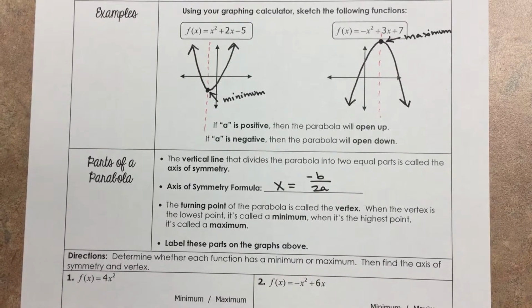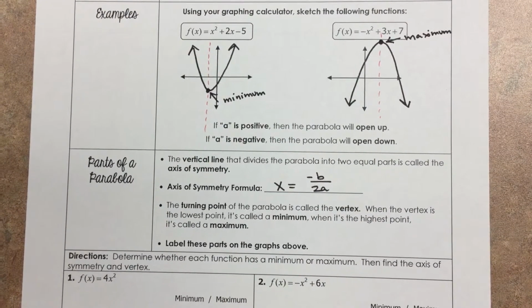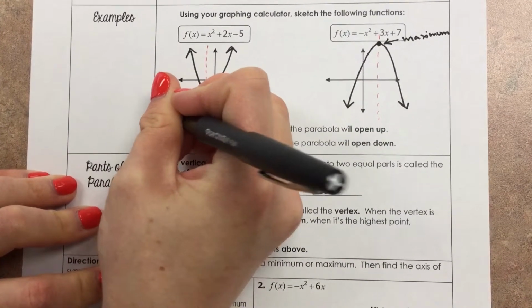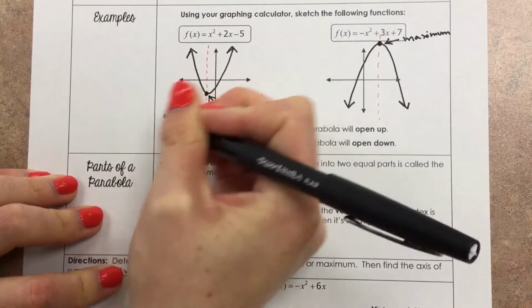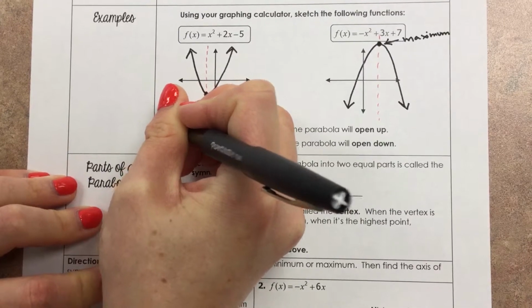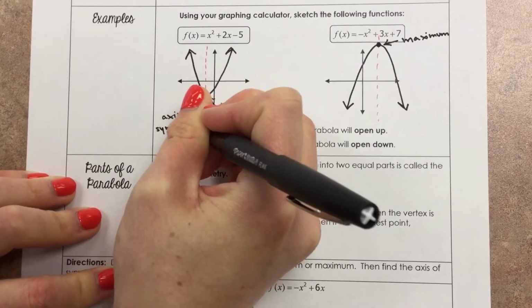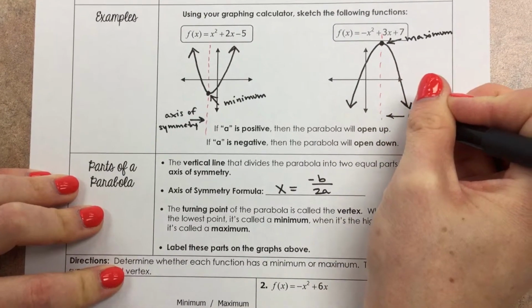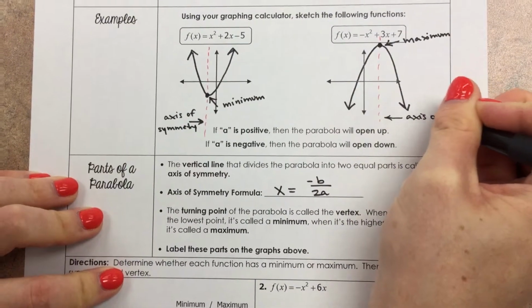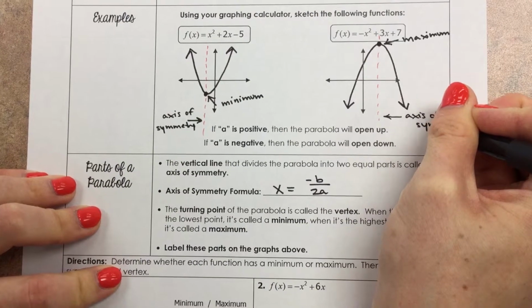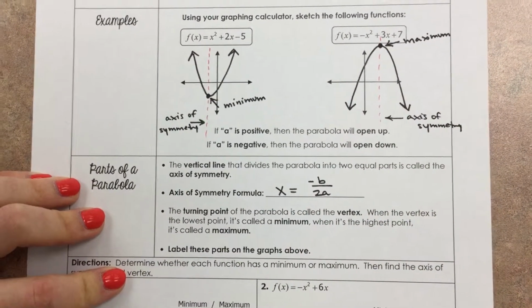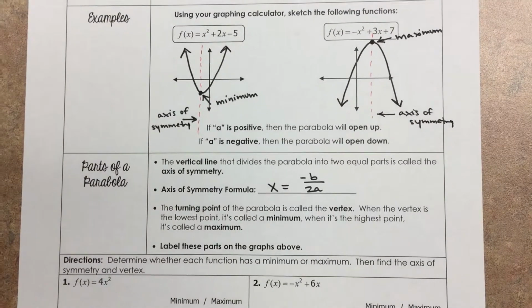So label those parts on the graph above. That is what we are looking at right there. We can also label this the axis of symmetry, and again over here. Okay, so just a couple labels to add on to your picture there.